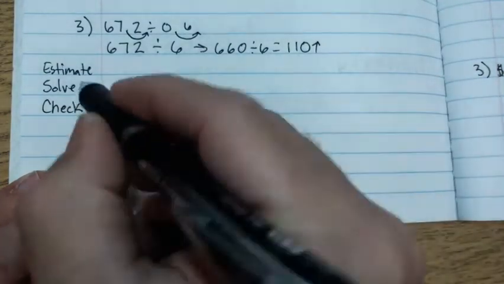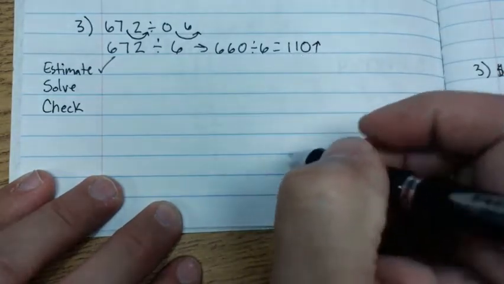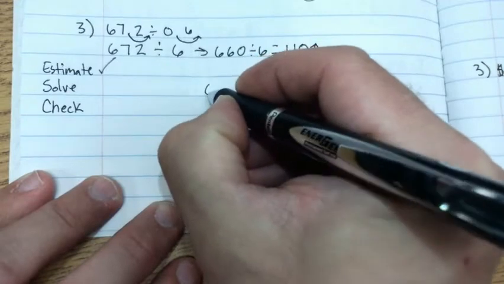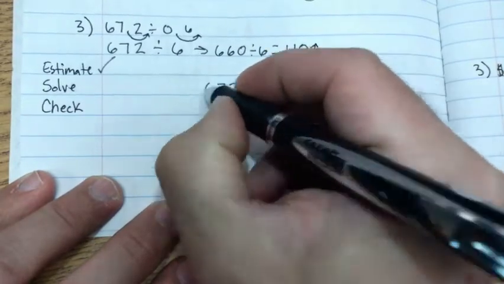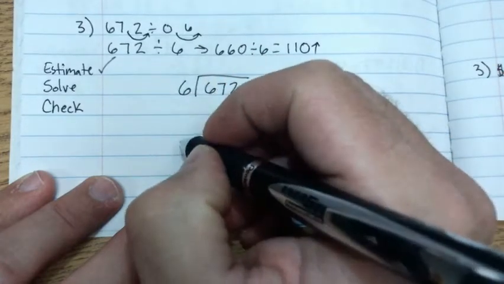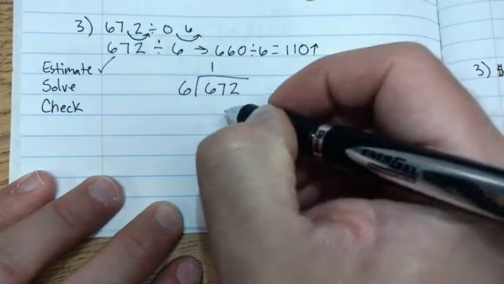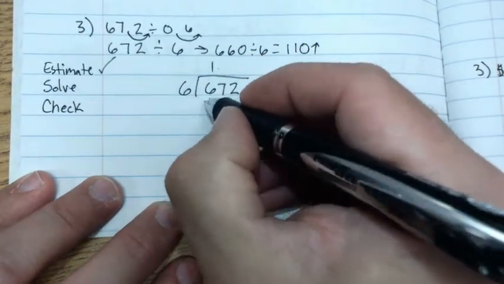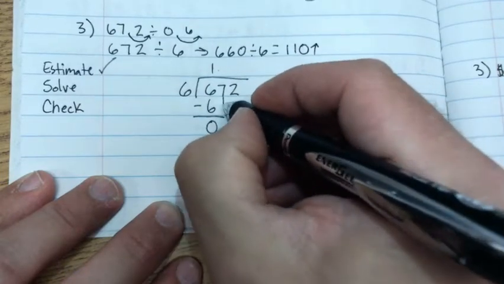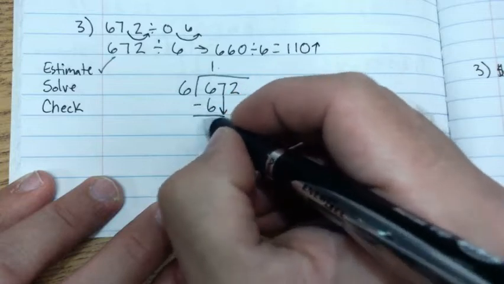All right, now that we've estimated, let's solve and see if we are correct, and our answer is a little bit more than 110. Since our dividend is 672, we're going to put our dividend in the house, our divisor on the outside, and divide like normal. 6 divides into 6 one time. 6 times 1 is 6. 6 subtract 6 is 0. Then bring down the 7. Remember, it's divide, multiply, subtract, bring down.